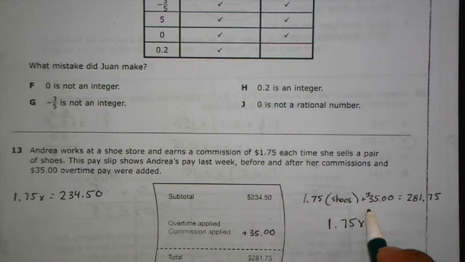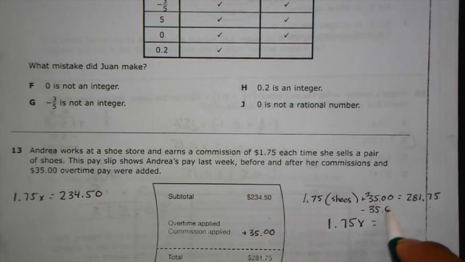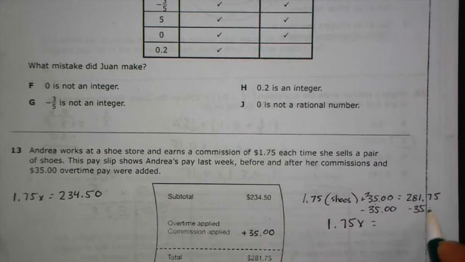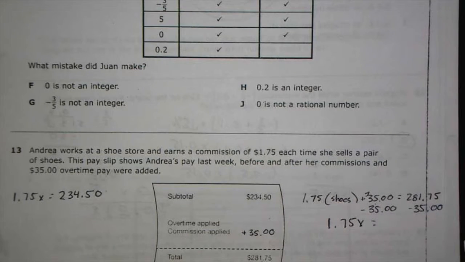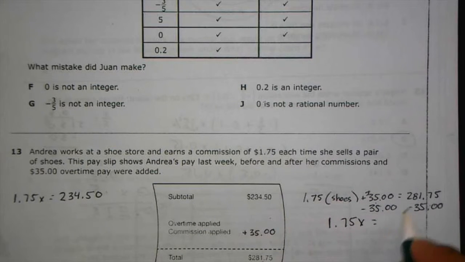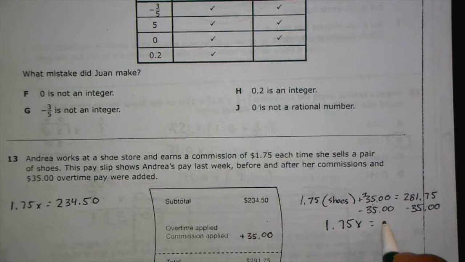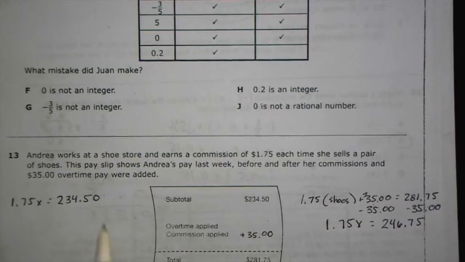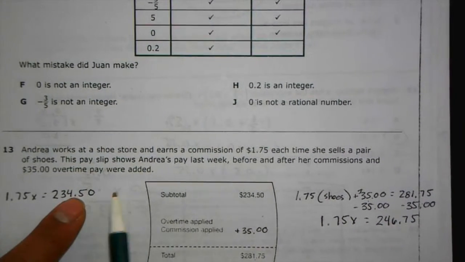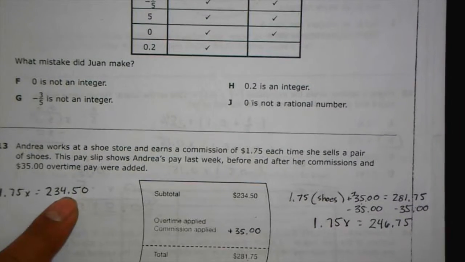Okay, if you do your math correctly and you send this over here, you should end up with, what's 281.75 minus 35? 246.75. 246.75. Okay, and it's two different totals here. Do you guys see that?